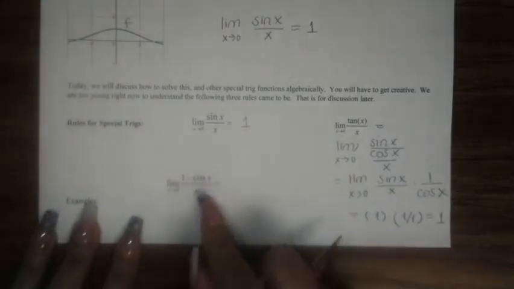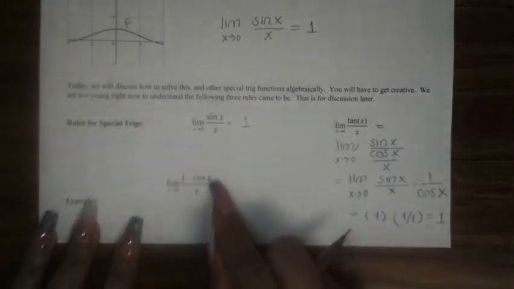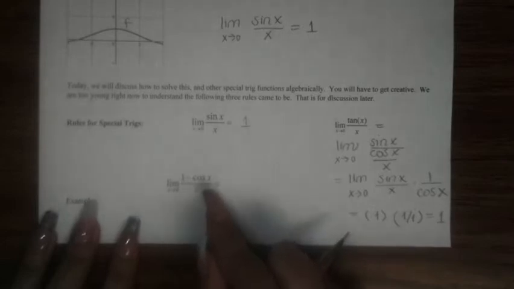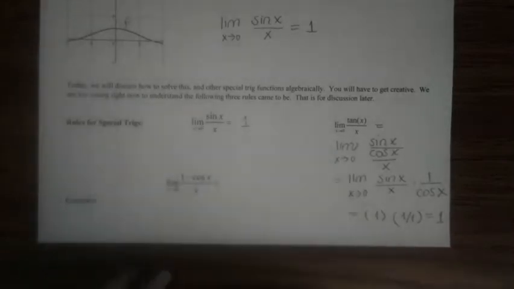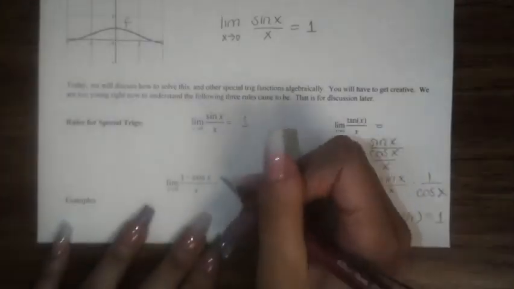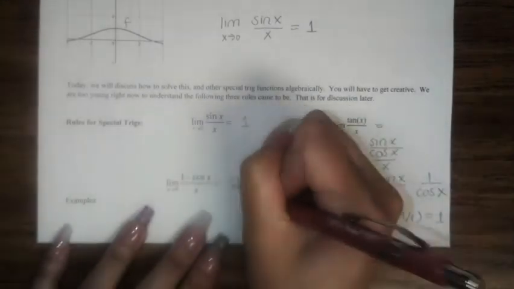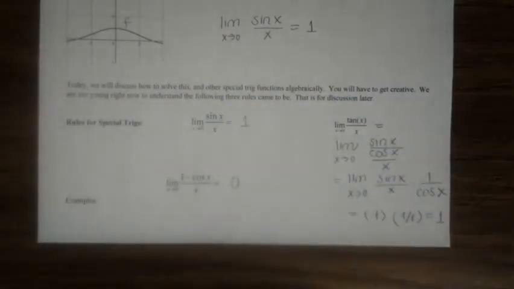Now, another interesting one is 1 minus cosine of x. Here you would have a 0 over 0, but in reality this is going to be 0, in general.